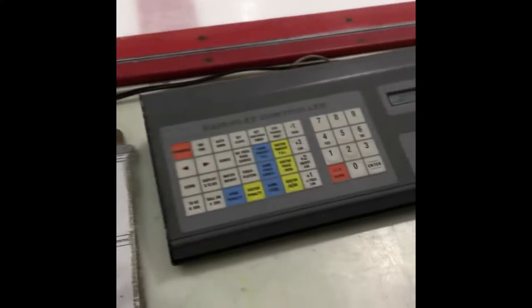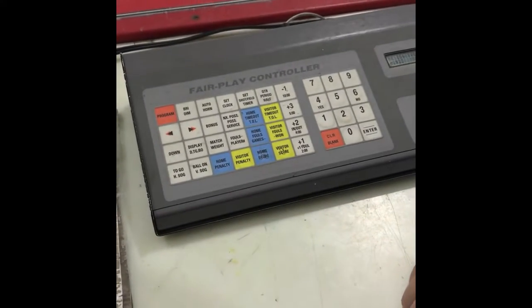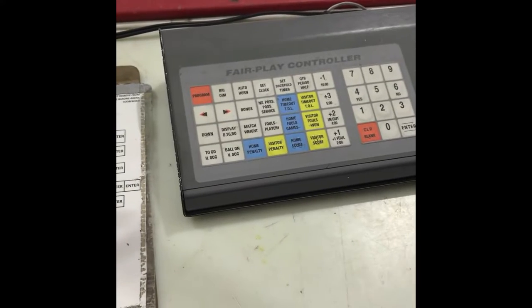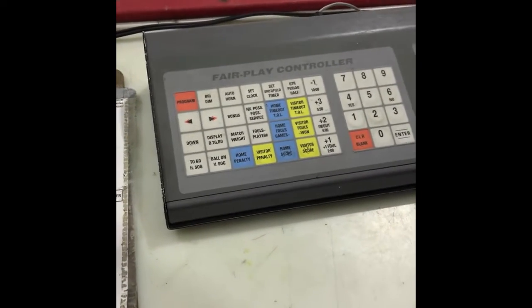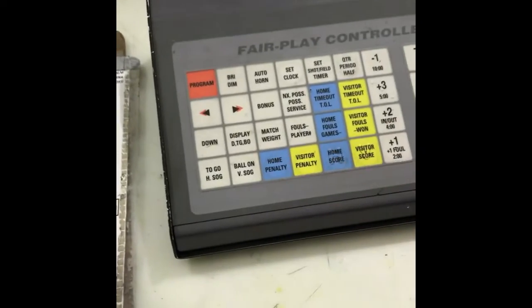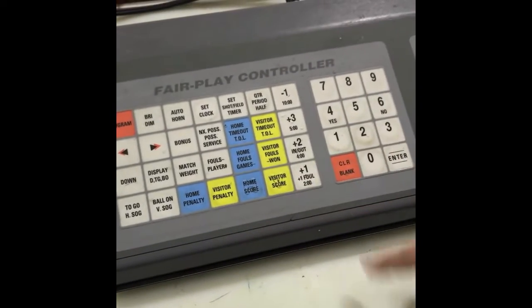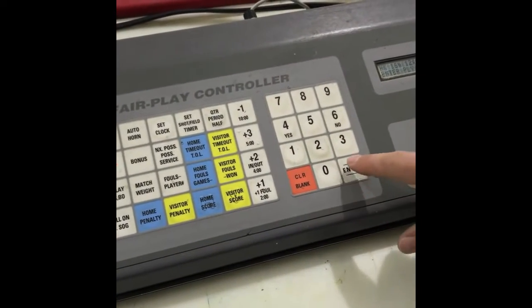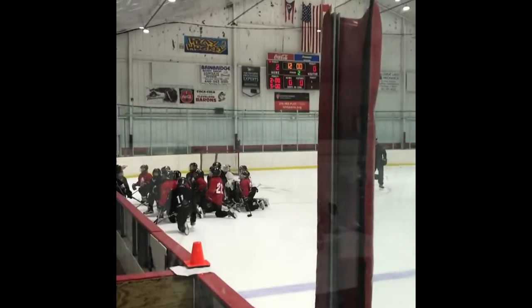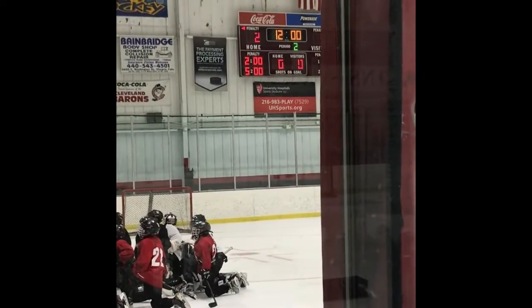Now let's say there's a third penalty and there's not enough room on the clock. You can still add it and it will roll up once the first one is done. So you can just do it again. Let's do a 2 minute, number 11, and enter. You can't see it, but it's in there.